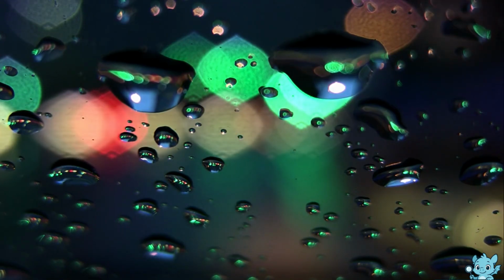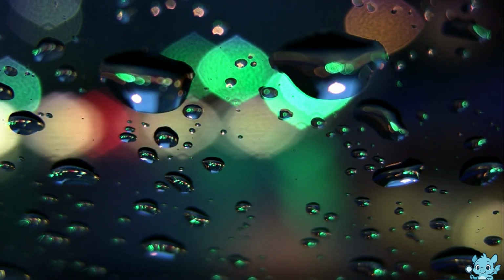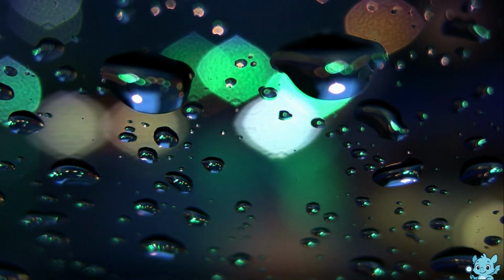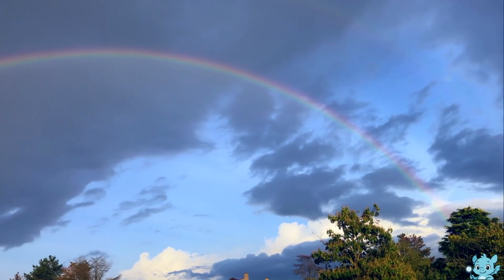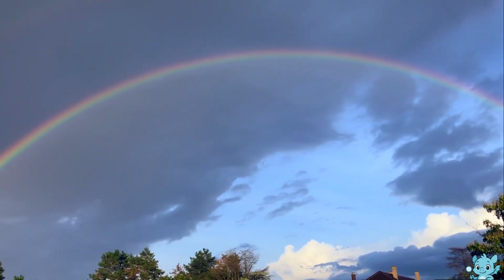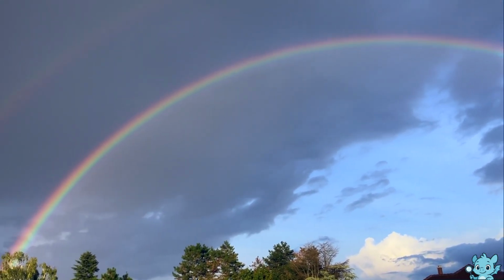After bending, the light reflects off the inner surface of the raindrop before refracting again as it exits. These two refractions and one reflection spread the colors into a spectrum that forms the rainbow we see. Red bends the least, while violet bends the most, which is why the colors always appear in the same order.